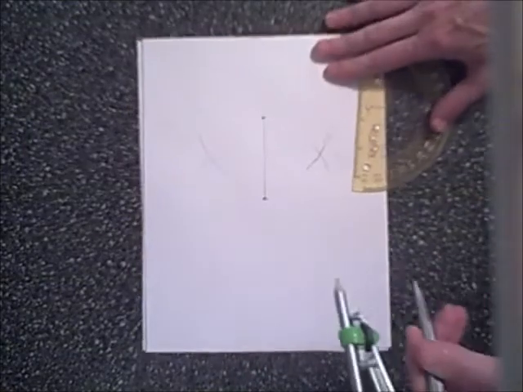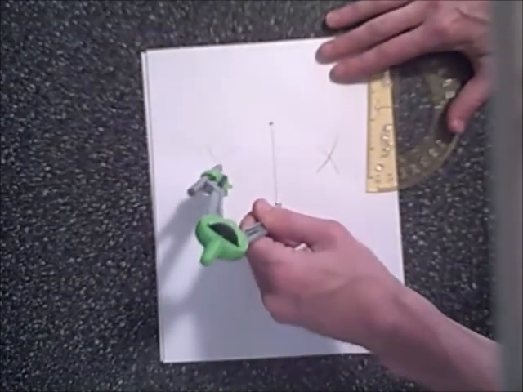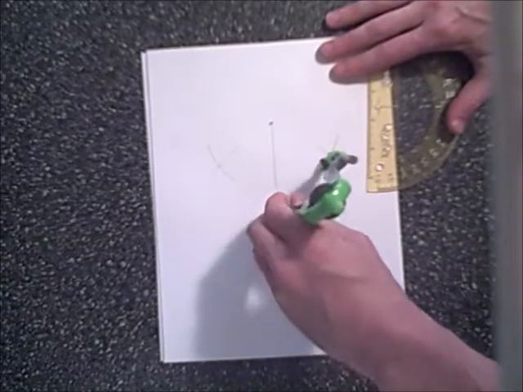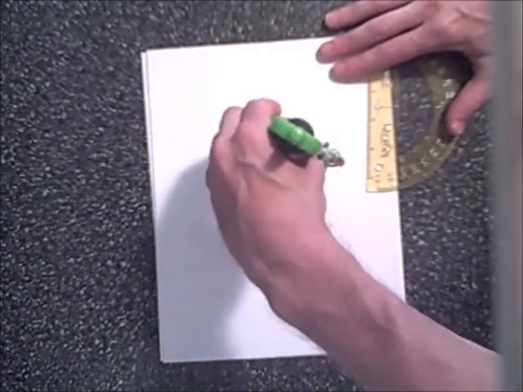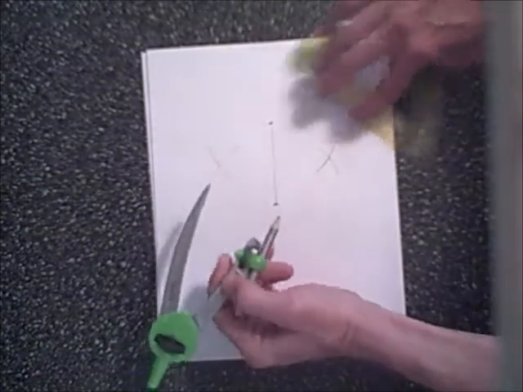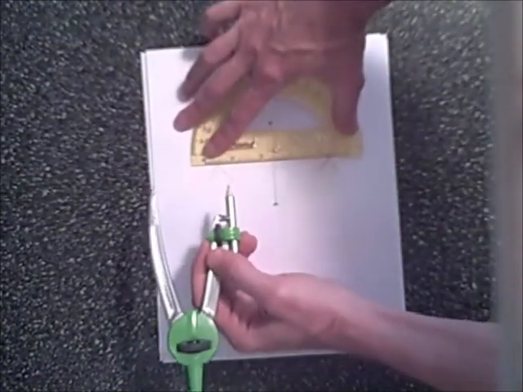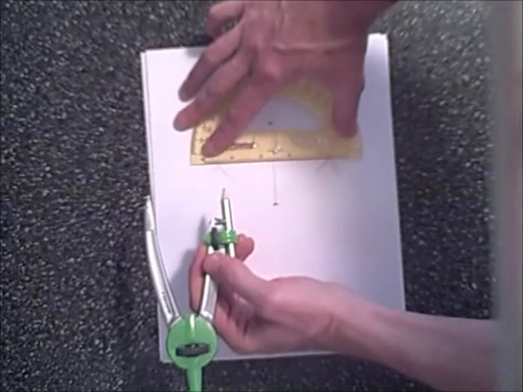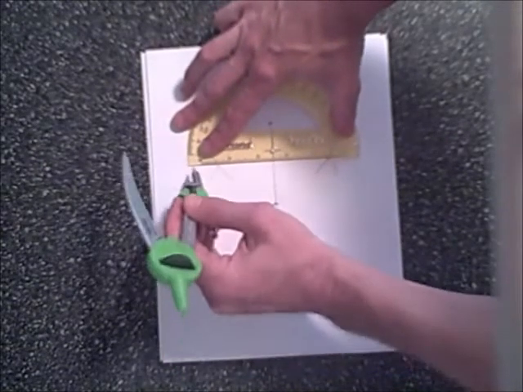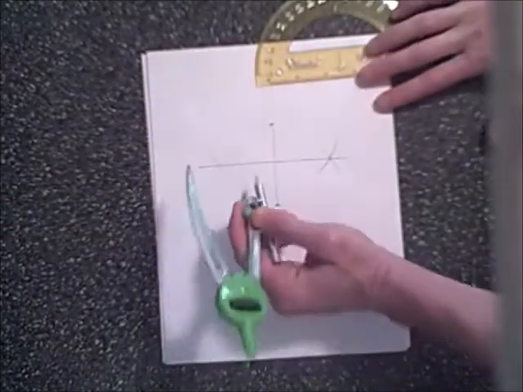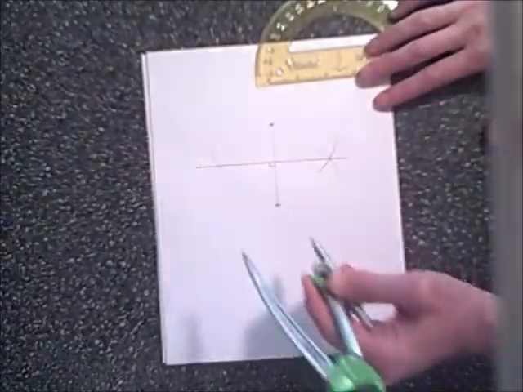And so what we've done is we've constructed this distance, this distance, this distance, and this distance. They're all the same. So if we draw a line through the intersections, like so, we have ourselves a perpendicular bisector.